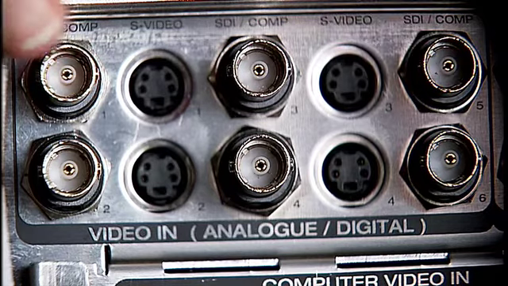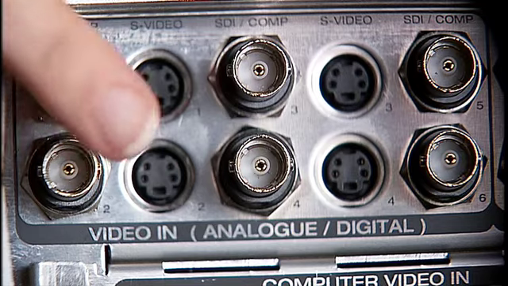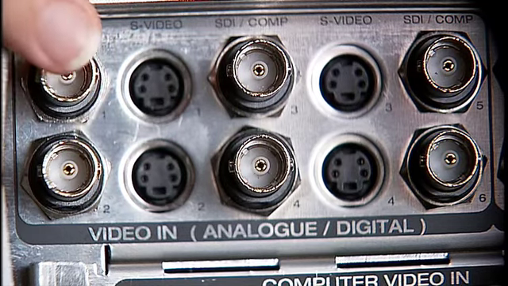As you can see, there are 6 BNC connectors and 4 S-video connectors. The BNC connectors can be used to attach either an SDI or composite source, while the S-video connectors are for S-video sources only. You'll also notice that the S-video connectors have the same port number as the BNC connectors. This means that if you're bringing in a video signal on the BNC connection Mark II, you cannot bring in a video signal on the S-video connector Mark II at the same time.